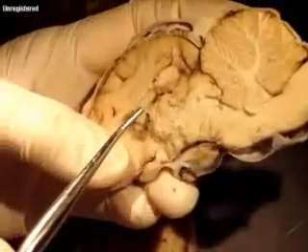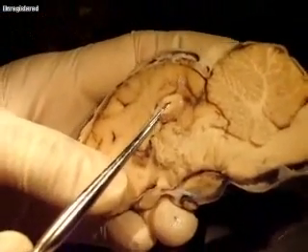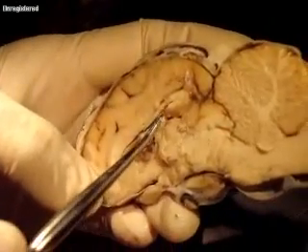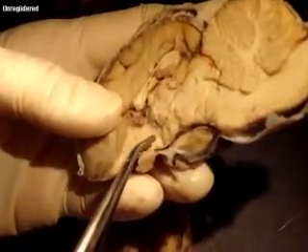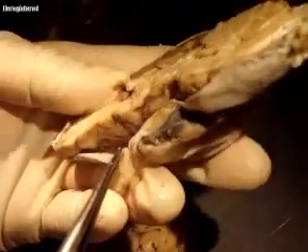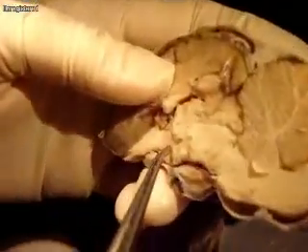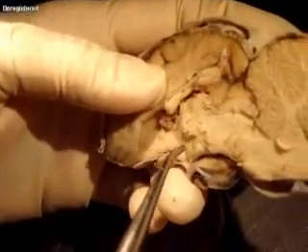Septum pellucidum is a little clear membrane that separates the two lateral ventricles, and this one does not have a good septum pellucidum for me to show you. The mammillary body, let's see, this is the optic chiasma here. So the mammillary body is right down here.